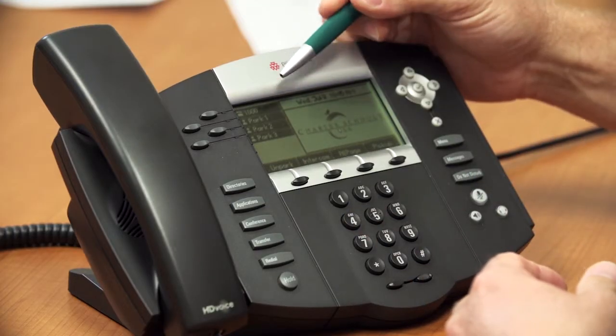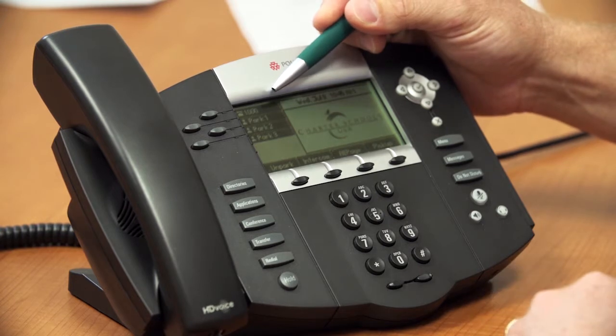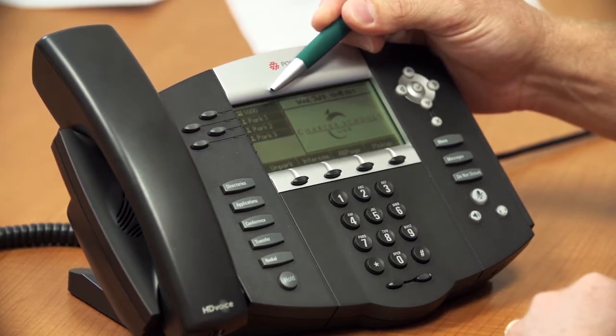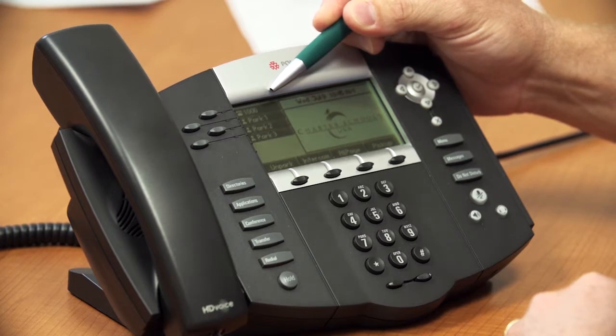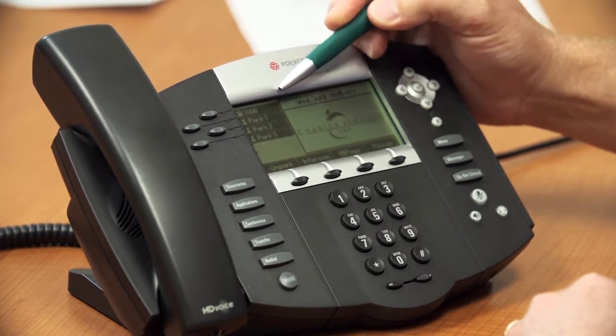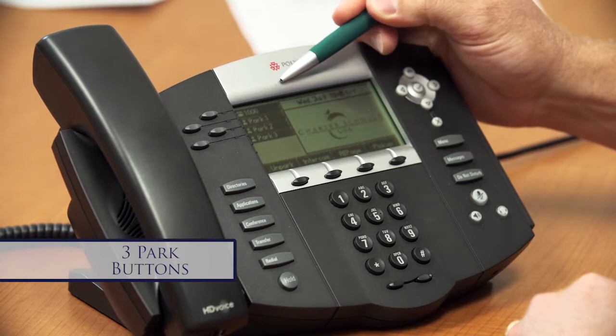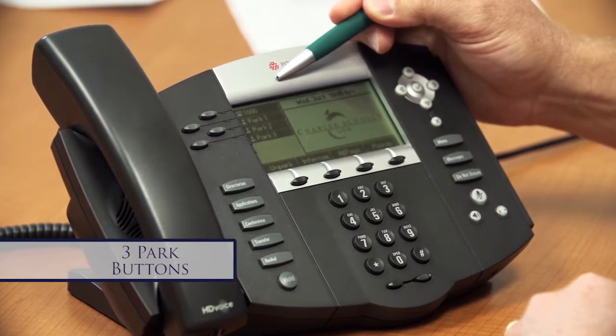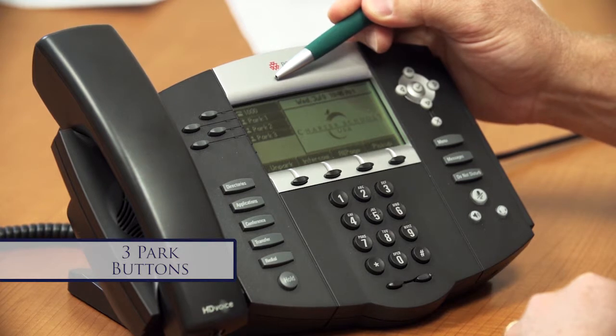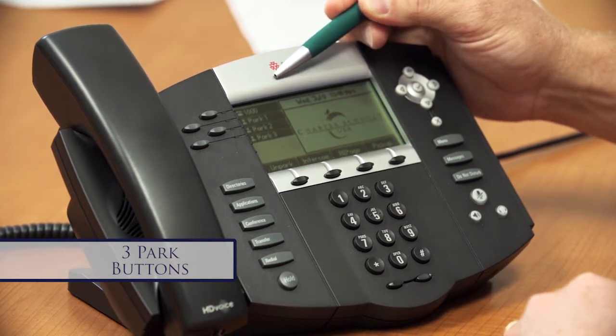To begin, let's get acquainted with the buttons on your phone. The first thing you will notice is your extension in the top left corner of the phone. In this tutorial, this phone is extension 1000. Directly beneath your extension number are 3 park buttons. Park buttons are used to place calls on hold so that other people in your school can answer those calls. Later on in this tutorial, we will be demonstrating the use of these buttons.